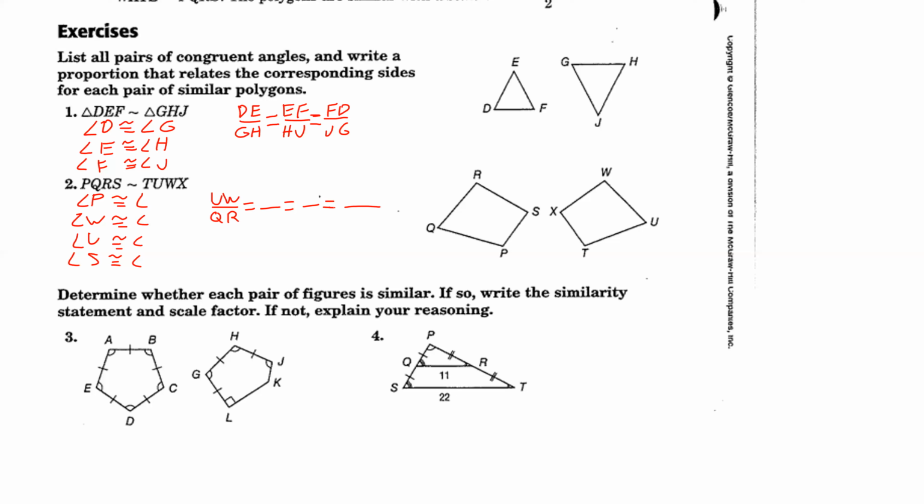All right, let's finish going over these tables. All right, on number 2, focus. All right, you had a chance to do these. Now, going through them real quick. For the first one, P was congruent to what? T. W was congruent to what? R. U was congruent to what? U. And S was congruent to X.